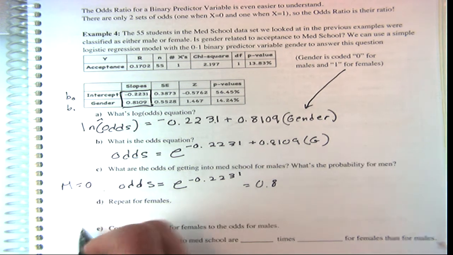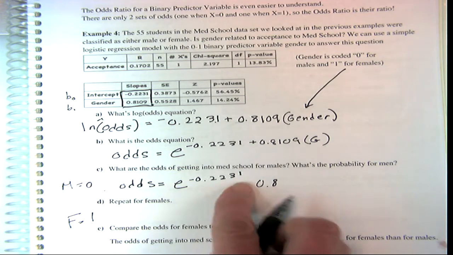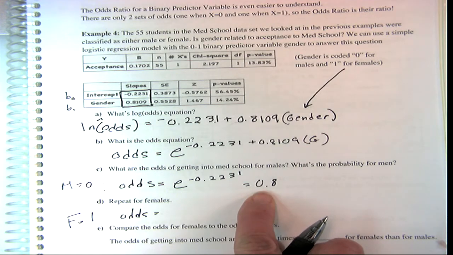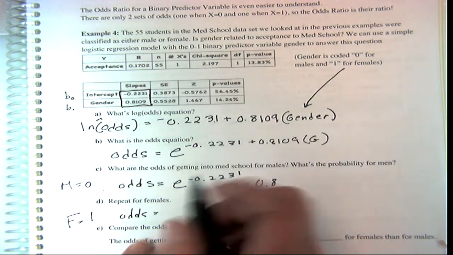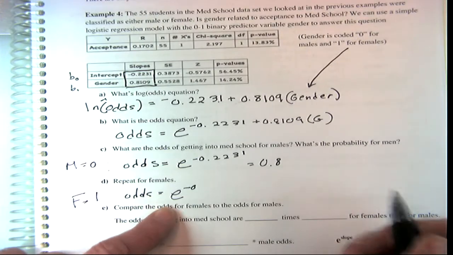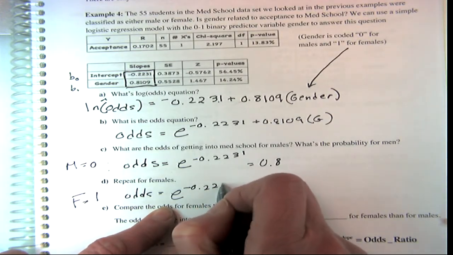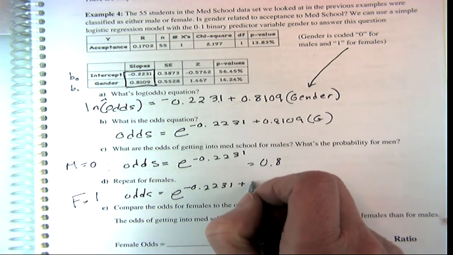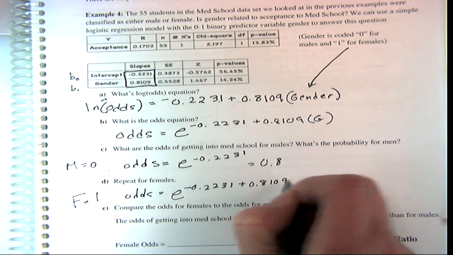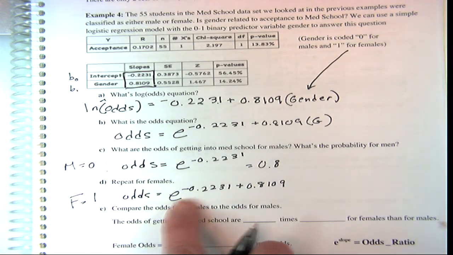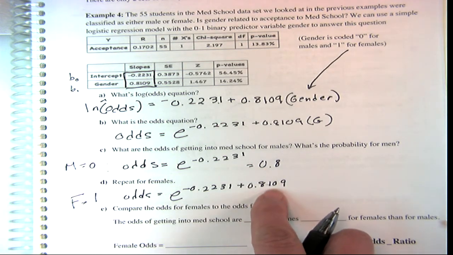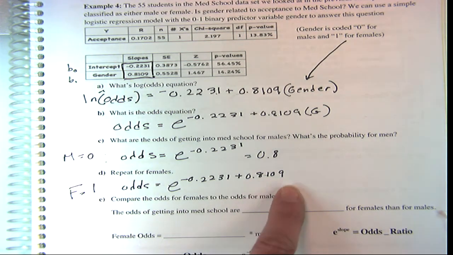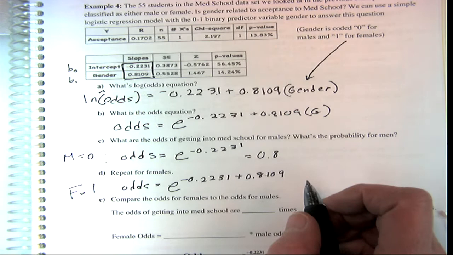Okay, so what are the odds for females going to be? For females, gender is 1, so the odds are going to be e to the negative 0.2231 plus 1 times the female slope, which is the same thing as multiplying e to the negative 0.2231 times e to the 0.8109.